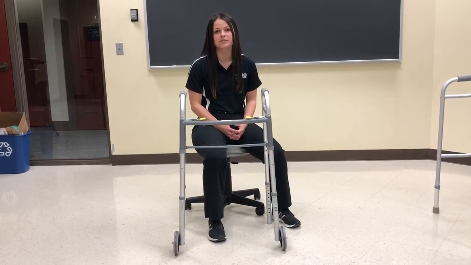Moving on to the rolling walker. Its main characteristic is that the 2 front legs of this walker have fixed wheels at the bottom. These wheels allow for a more normal gait pattern, but it does compromise one's stability. Also, because of its 2 fixed wheels, it requires a larger turning arc when the patient wishes to change direction.